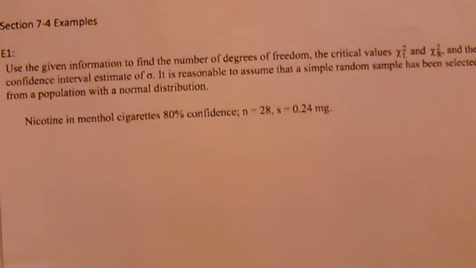In this case here, use the given information to find the number of degrees of freedom, the critical values chi-squared left and chi-squared right, and the confidence interval estimate of sigma. It is reasonable to assume that a simple random sample has been selected from a population with a normal distribution, so both requirements have been met. Okay? And in this case here, we're dealing with nicotine and menthol cigarettes. 80% confidence, the sample size is 28 and the standard deviation is 0.24.